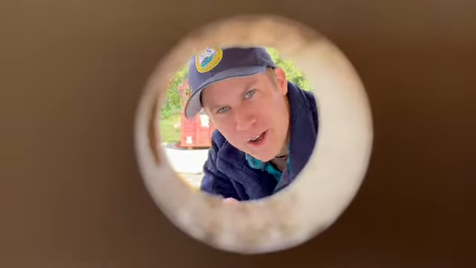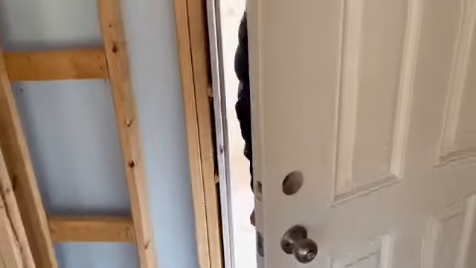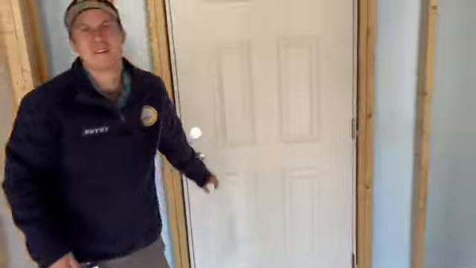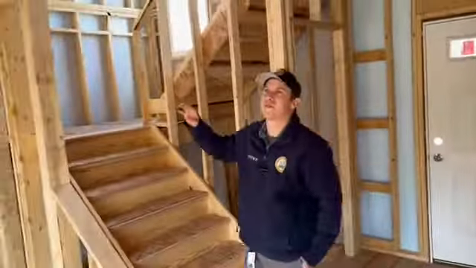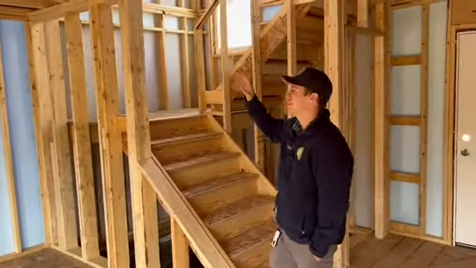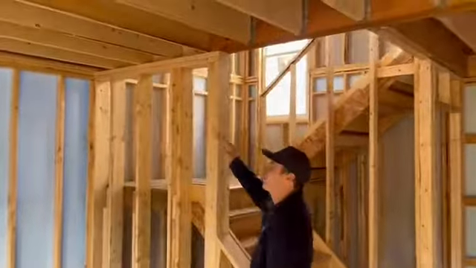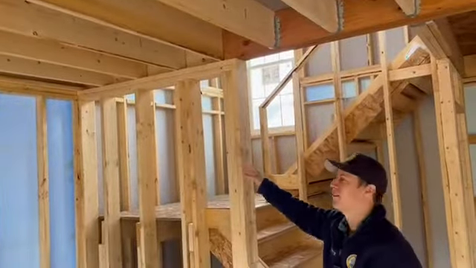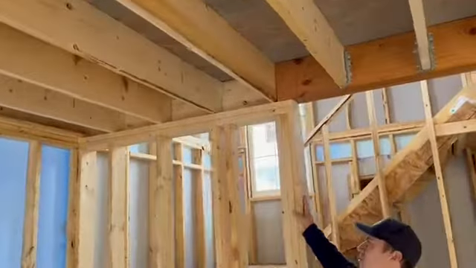Okay, hey John, we're going to go inside and take a look at a load path. We're at another house out here in the township. We're in the framing stages of this house. And right here is a good example of a load path. This is actually an interior load-bearing wall.